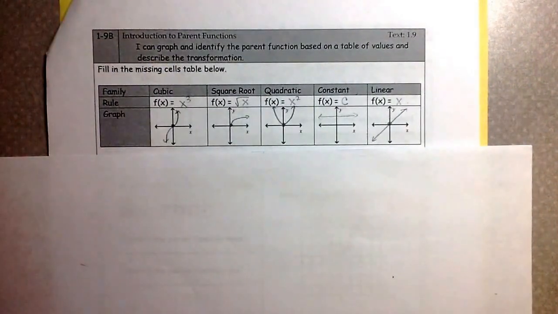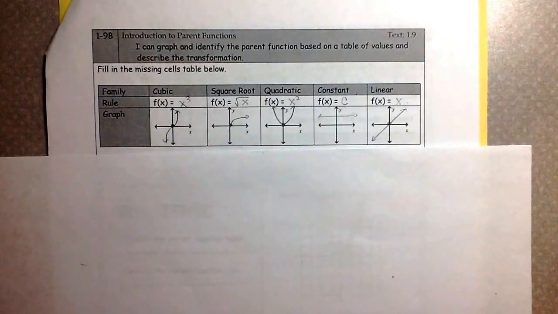Okay, now double check your answers here because you will be having a Schoology lesson check on this, and they may or may not be in order, and you need to make sure you're able to identify all of them. The family name, the rule, and the graph.